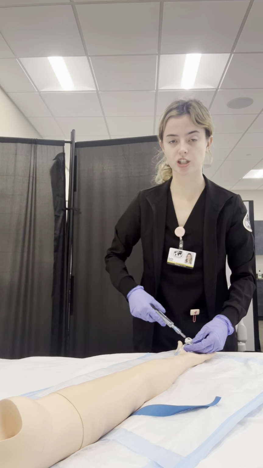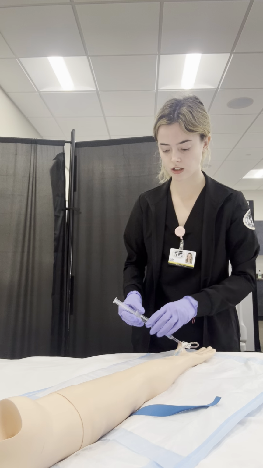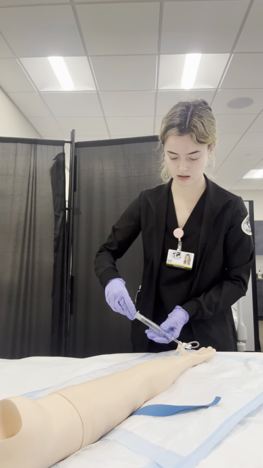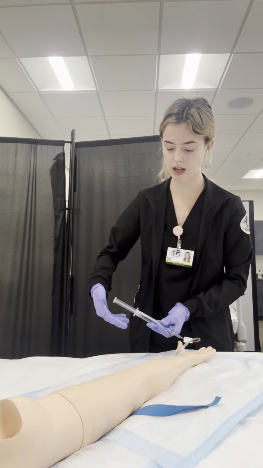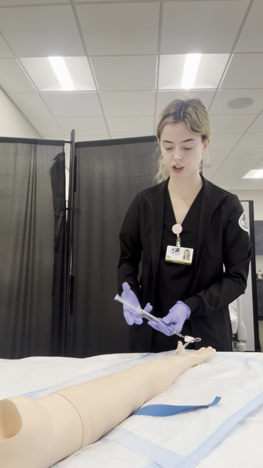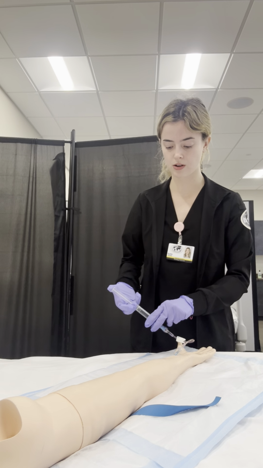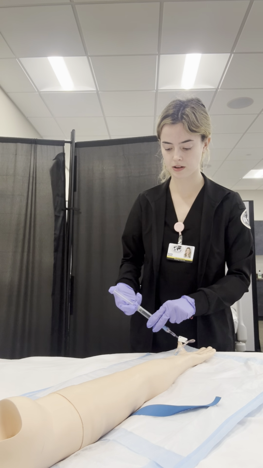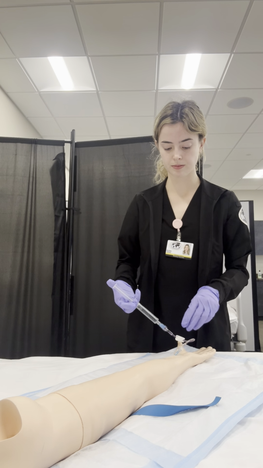Alright, so now my extension set is attached to my IV site, so I'm going to aspirate. Okay, there is blood flow back into the line, and then I would flush with 10 milliliters of the saline. So for the purpose of this video, I'll just flush a little bit. Okay, I would flush all that slowly.